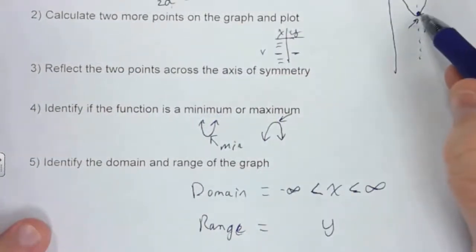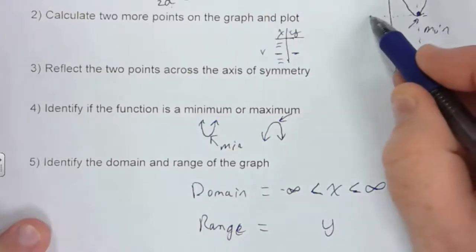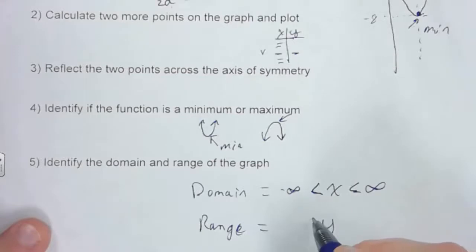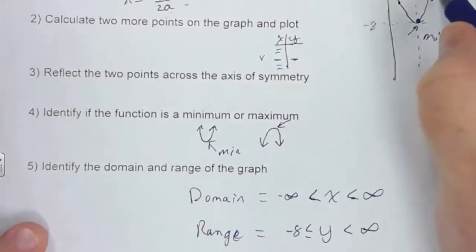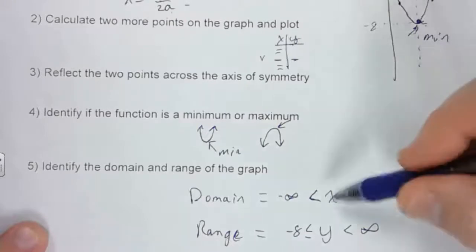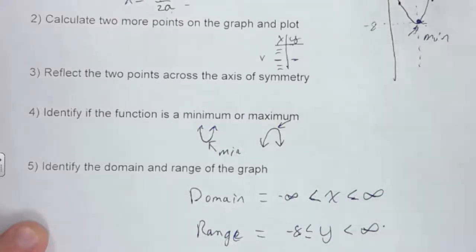Now the range on this one starts at, let's say this number right here happens to be a y value of -8. So in this scenario, this one would be all the y's that are greater than or equal to -8 and at the same time less than infinity. So the domain tells how far right and left the graph is going, and the range is telling how far up and down the graph is going. Well, it doesn't go any lower than this because it's a minimum, so that's its low point. But it doesn't have a ceiling, so it goes infinitely up.